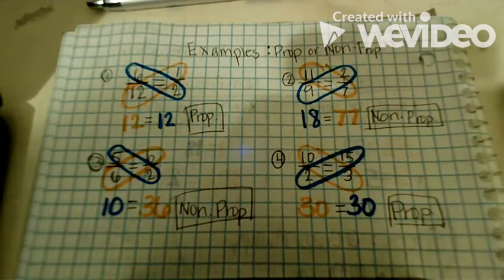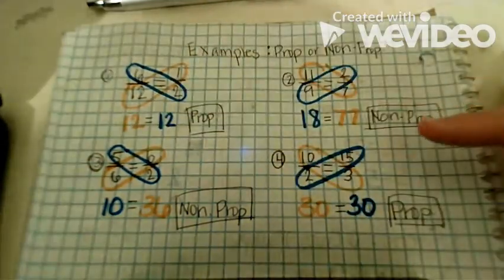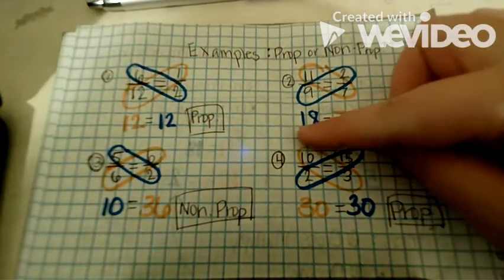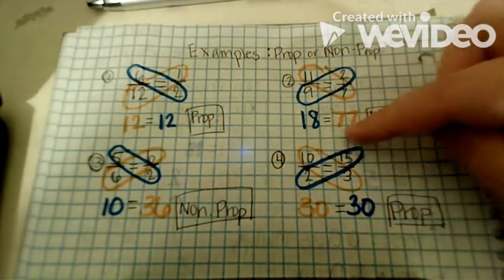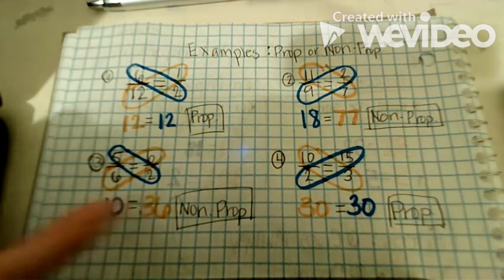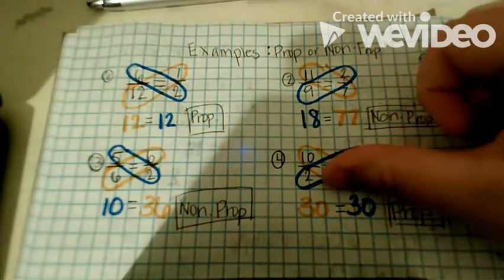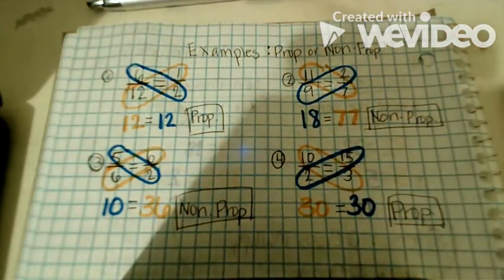Alright, so here are my answers. The first one is proportional because 12 equals 12. The second is non-proportional because 18 and 77 are not the same number. Number 3 is not proportional because 10 and 36 are not the same number. And number 4 is proportional because 30 and 30 are the same number.